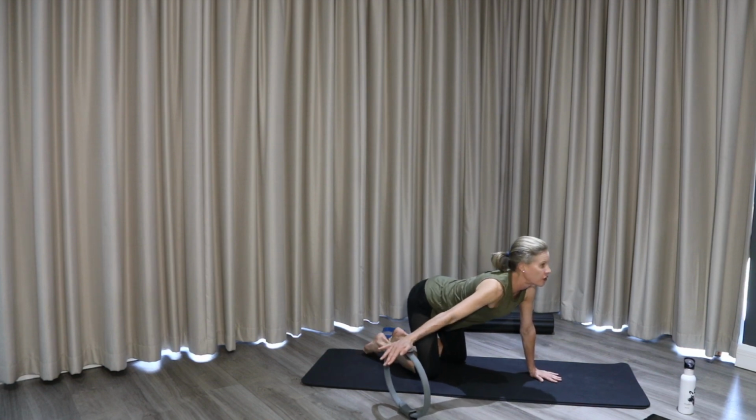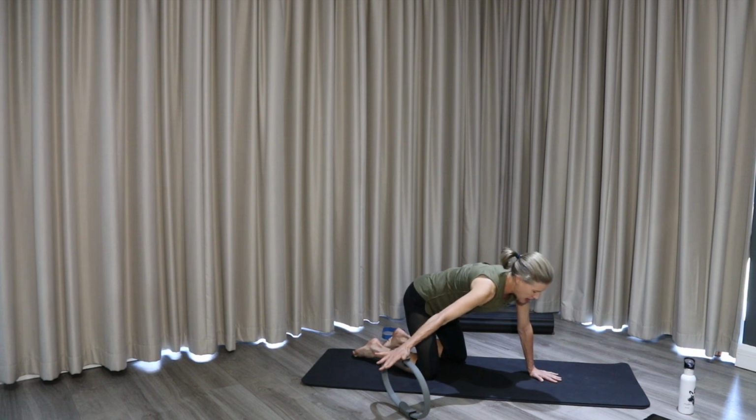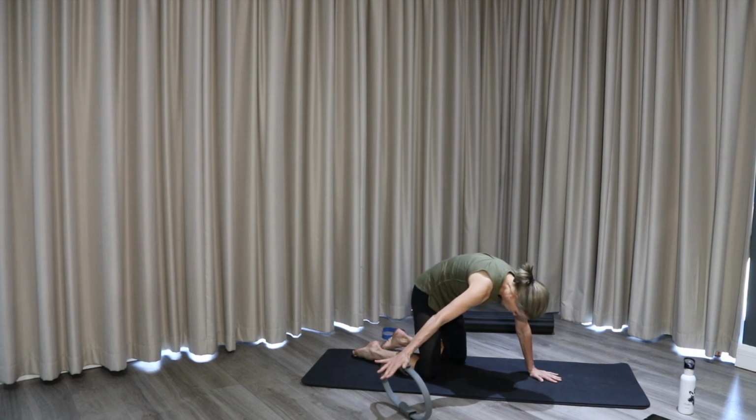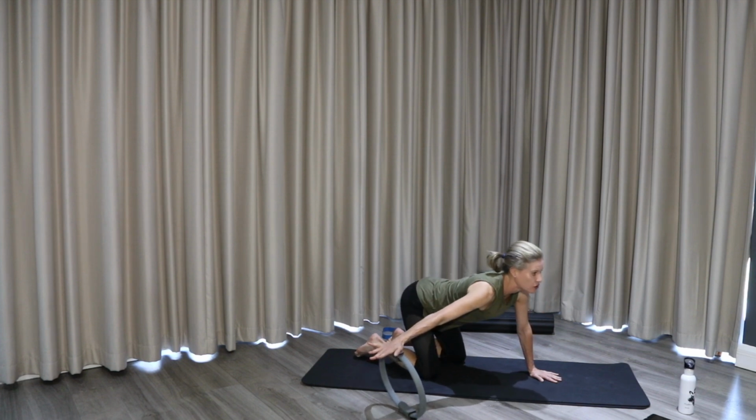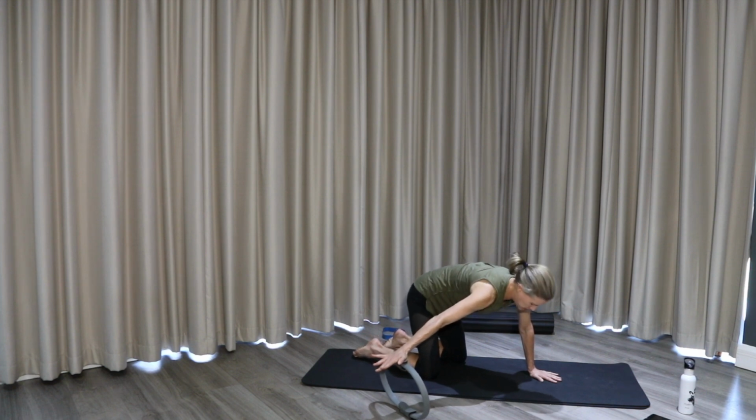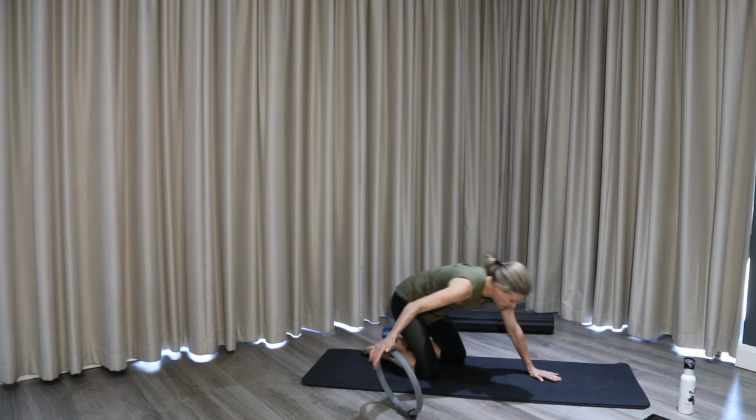On the inhalation, you're not pushing down, you're just relaxing that arm, breathing in. On the exhalation, start pushing the circle down, exhaling into the rounded position. Spread the fingers out, open up the hand, breathe into your arch. And tuck, tilt, and exhale.